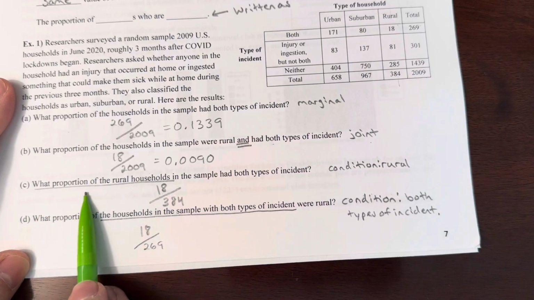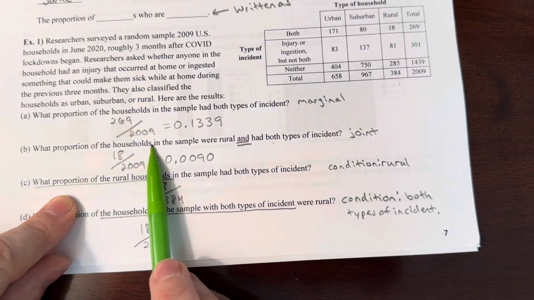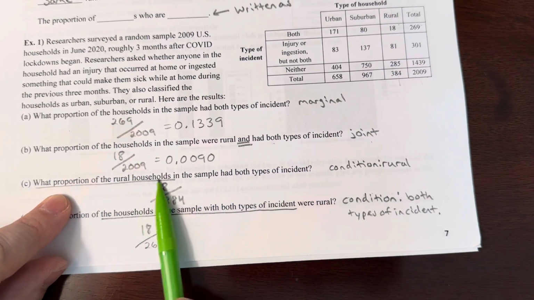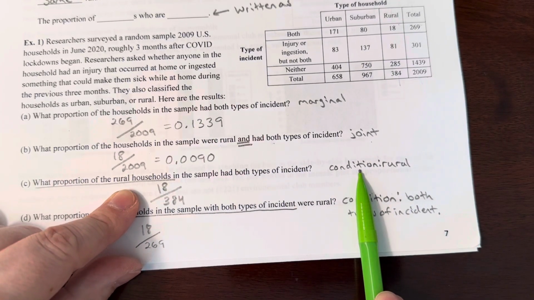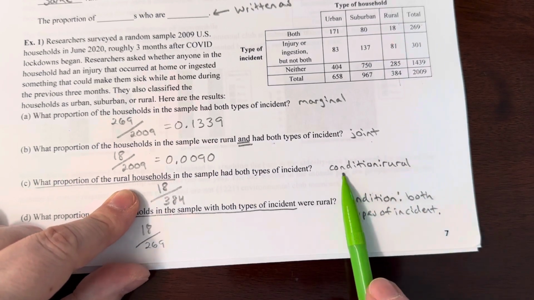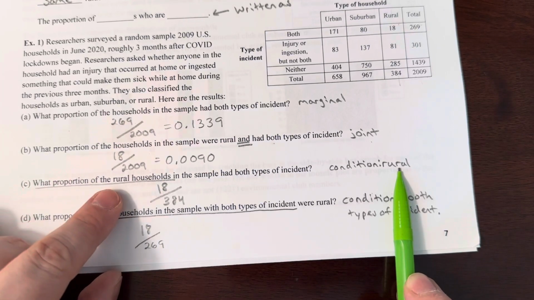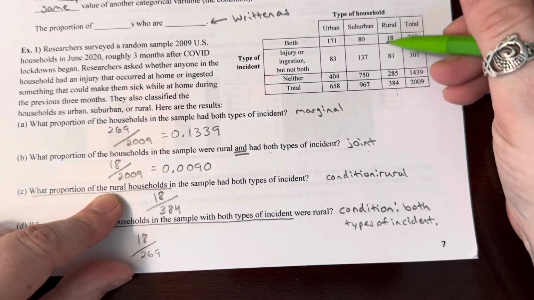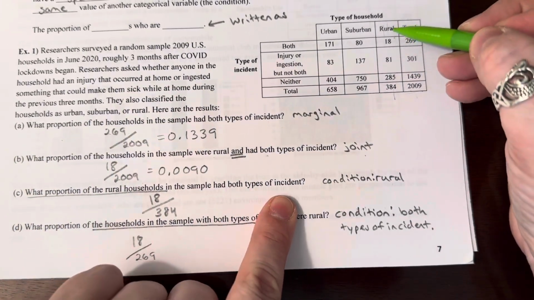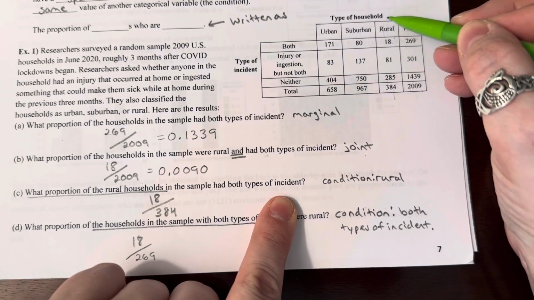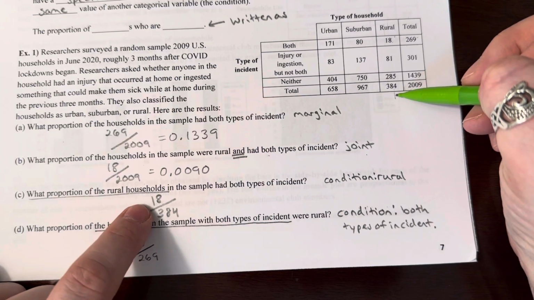Now for letter C, what proportion of the rural households in the sample had both types of incident? Now I'm not taking proportion of households, I'm taking proportion of rural households. This is how we know that we have a conditional distribution, or a conditional relative frequency, and in particular, the condition is the rural households. I only want to take the proportion of rural households, which means I need to look at just the total number of rural households and then how many of them had both types of incident. So 18 had both types of incident out of 384 rural households. That's when my denominator has changed, but my numerator stayed the same.